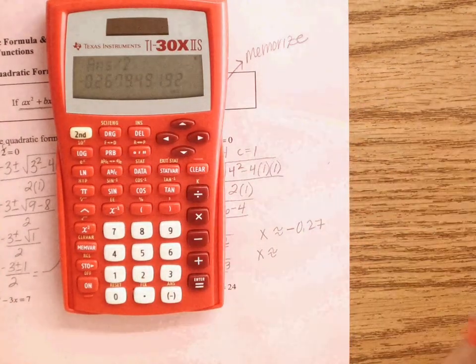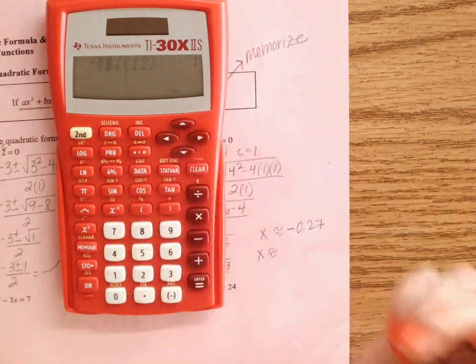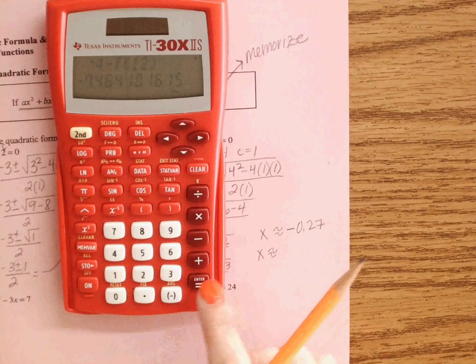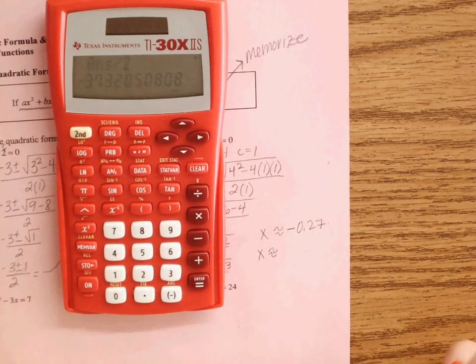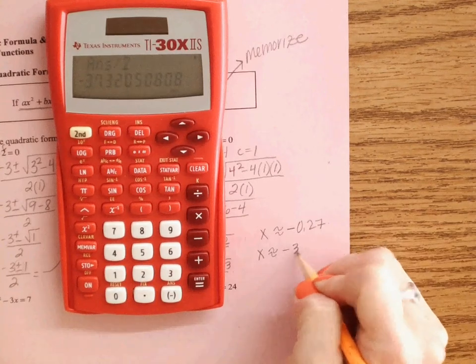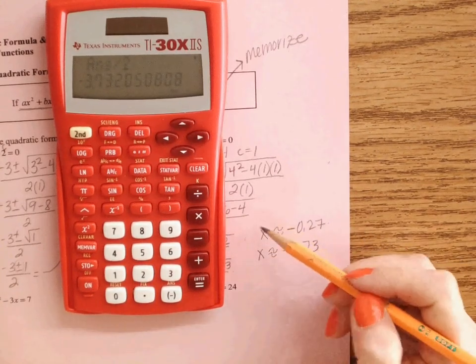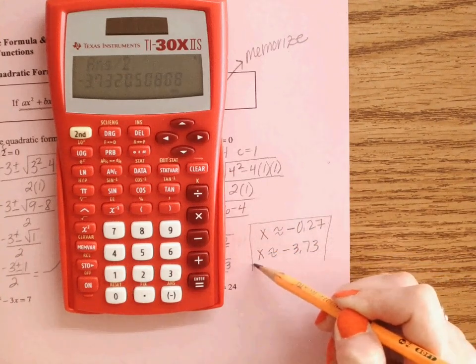Okay. What you can do as well, and I'm just hitting the up button, you can go over and hit minus. Do this again, enter, divide by 2, and here we have our second answer. So it is negative 3.73. I'm going to go ahead and do number 3. Number 3 will also have a decimal answer, and I'll do number 3 with the graphing calculator.